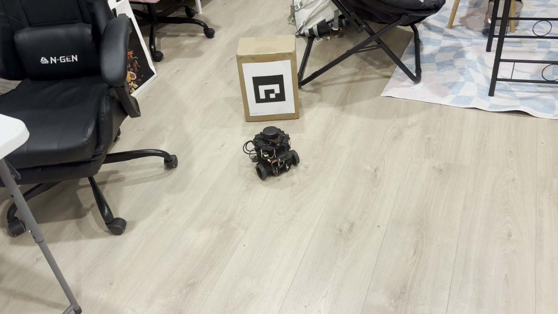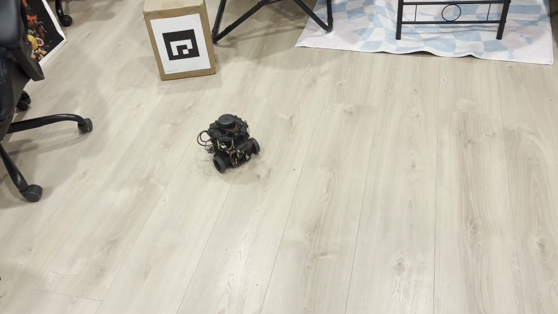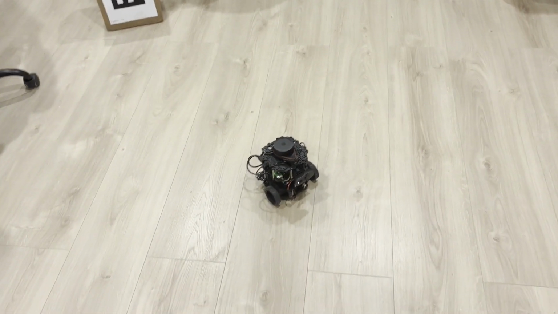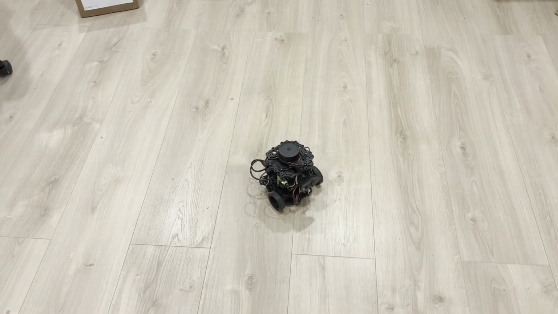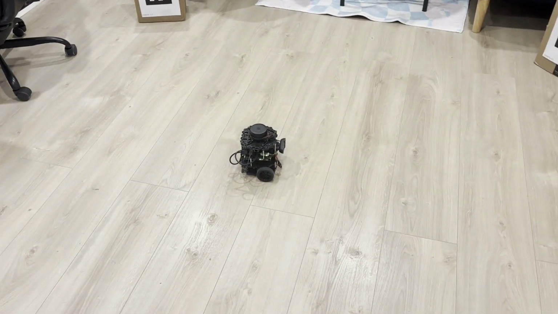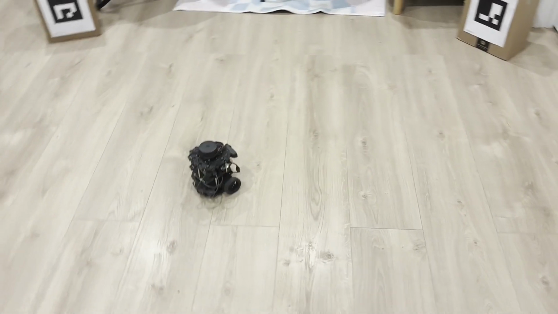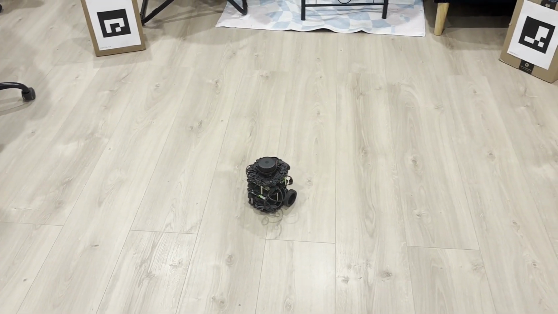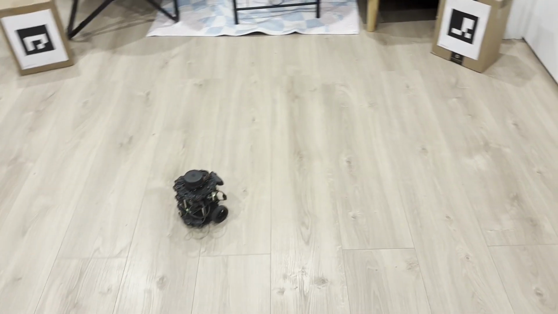I always let the robot wait 1 second or half a second to make sure the delay will not influence the direction. So this is fiducial 1, and after this will be fiducial 2.